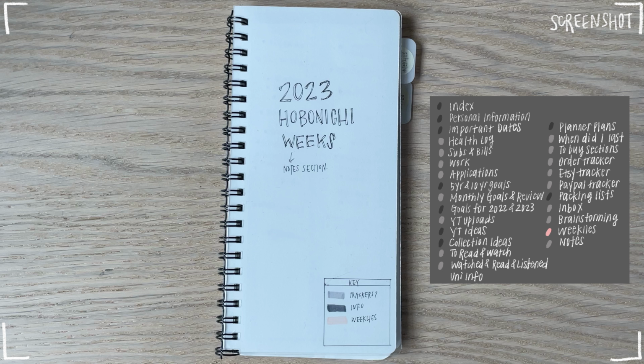I did this key because I wanted to make myself go to the trackers more often, and while skimming through the notes section, make a conscious effort to look at the green headers and check if anything needs to be updated.